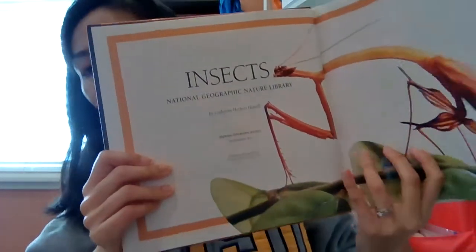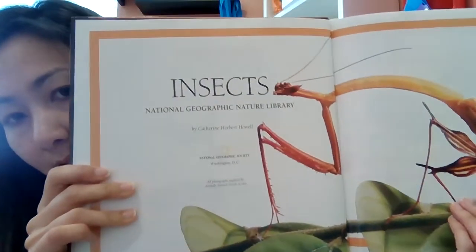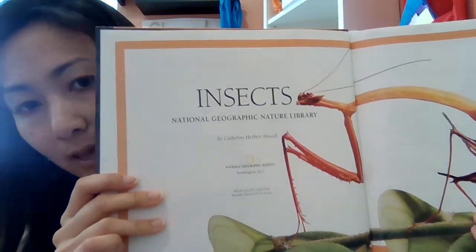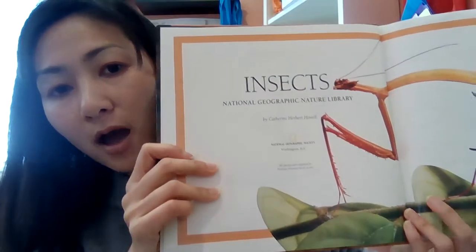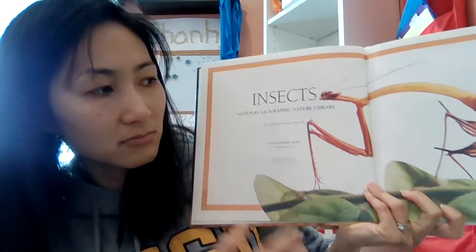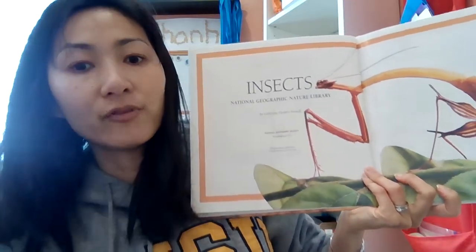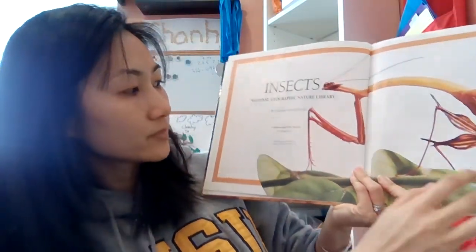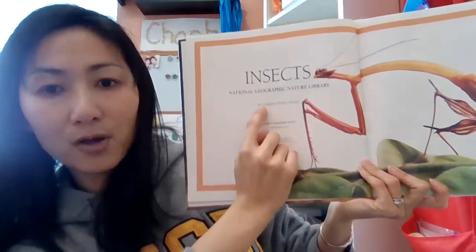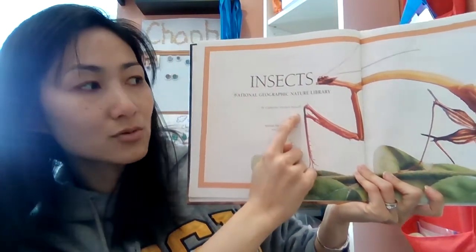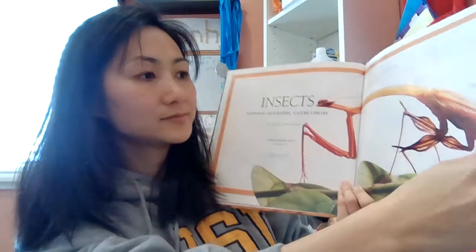And when you flip through, you see a title page. Okay, so non-fiction books and fiction books both have a title page, and they always have an author, because the author is the one who writes the book, right?